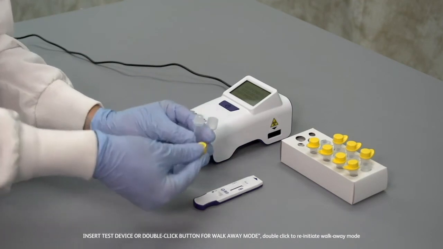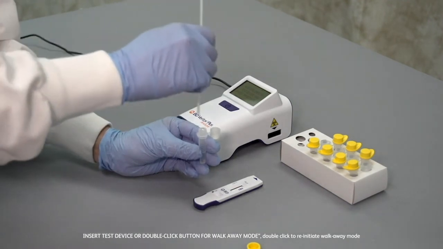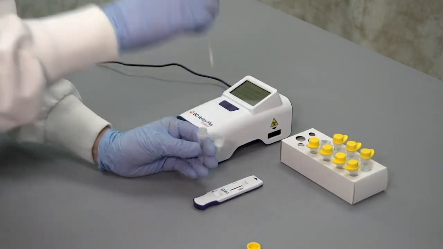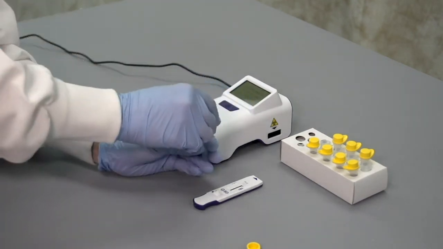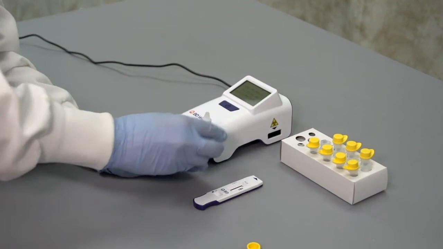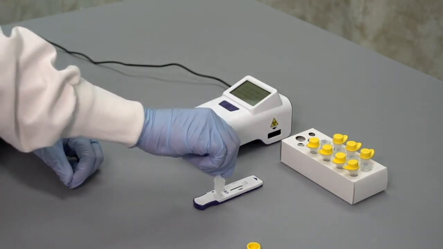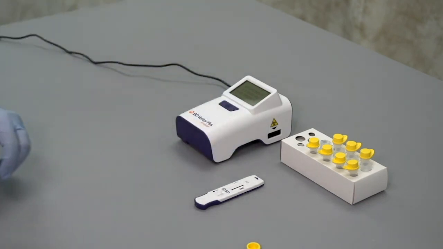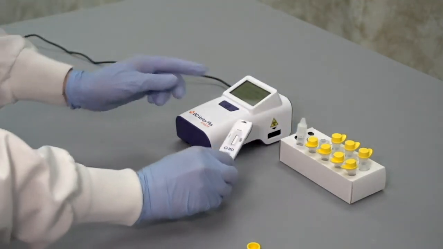A 3-minute countdown timer will be displayed on the LCD screen indicating the time available to prepare the patient sample. The test device may be inserted any time during these 3 minutes. When the sample is prepared, add 3 drops of the processed patient specimen to the test device sample well and immediately insert the test device fully into the test device slot. A distinct click indicates when the test device is fully inserted.